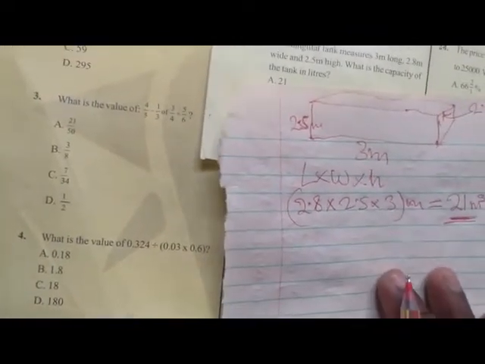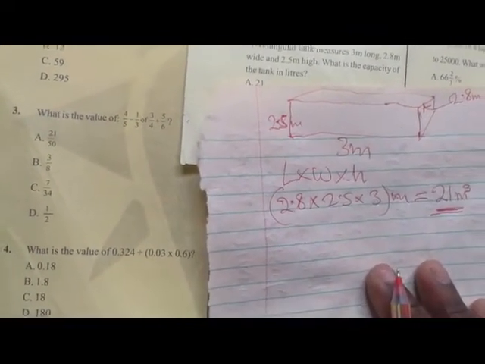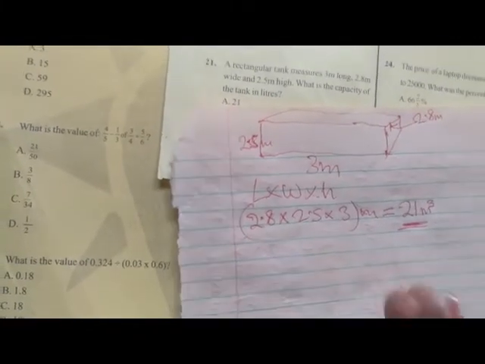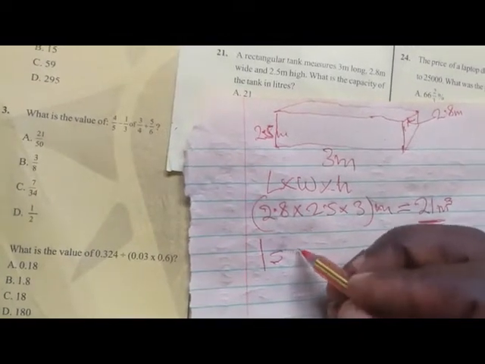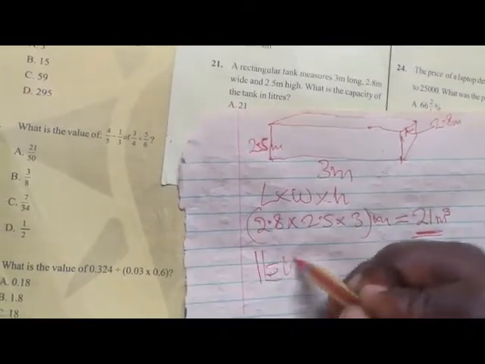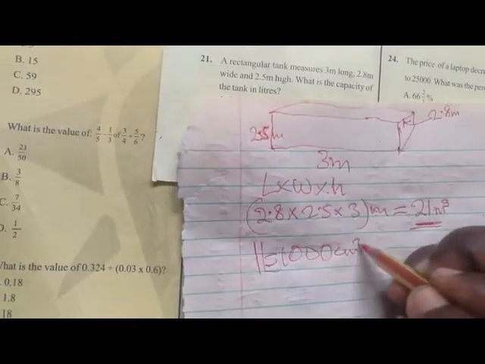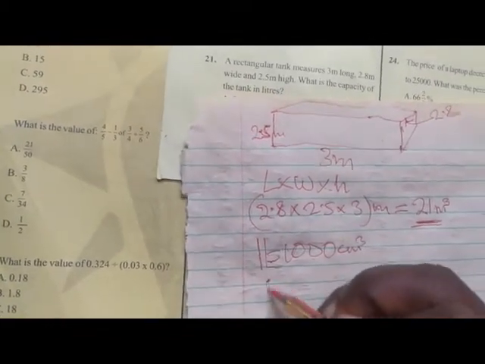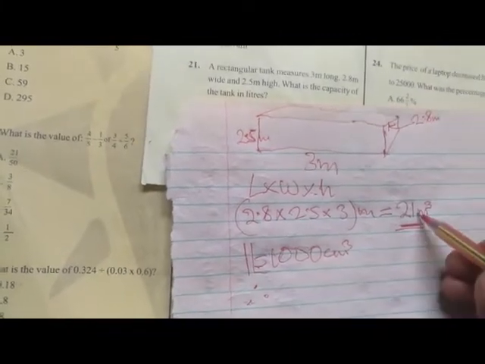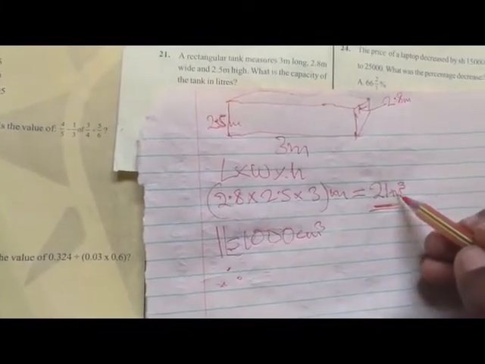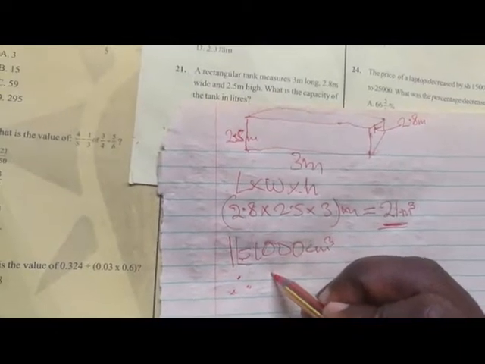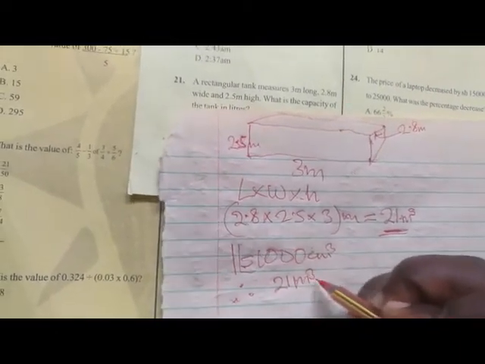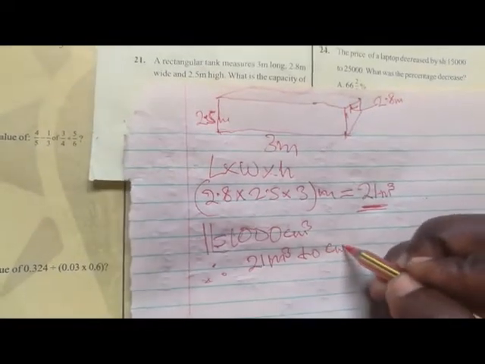From the knowledge of mathematics, the relationship between volume and capacity is that 1 liter is equivalent to 1000 centimeter cubic. Therefore, we change 21 meter cubic to centimeter cubic.